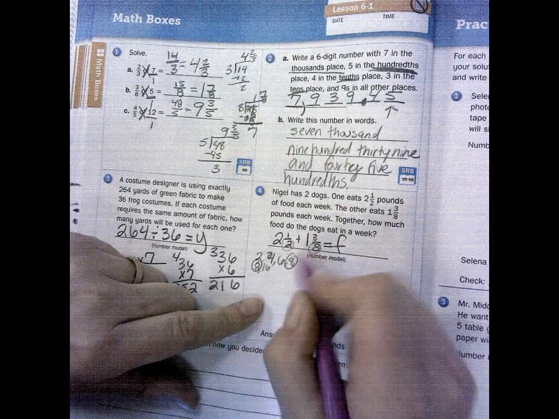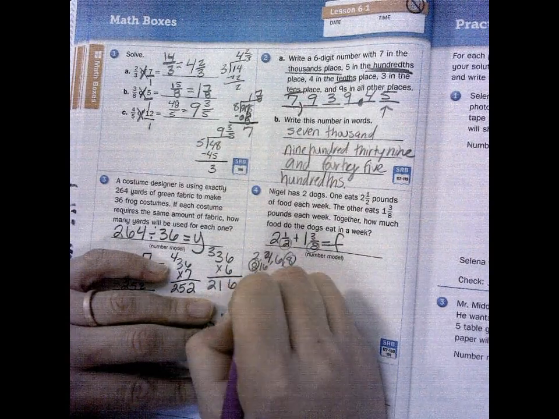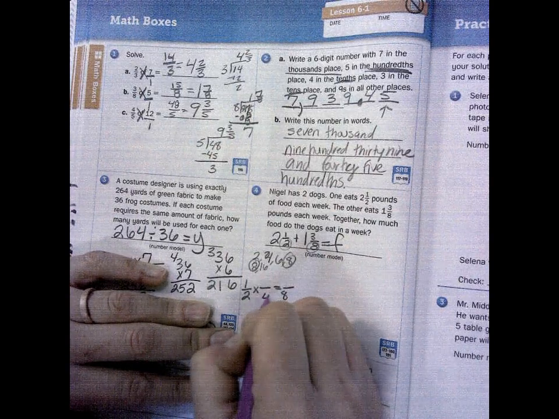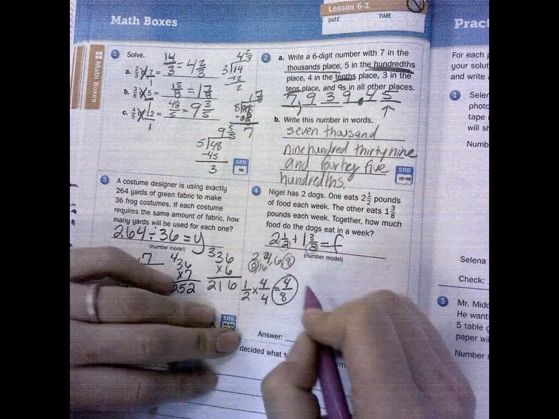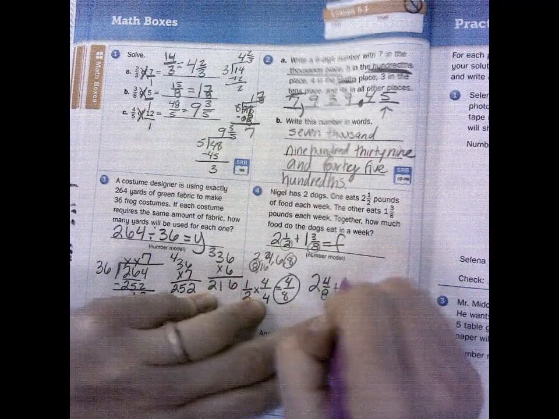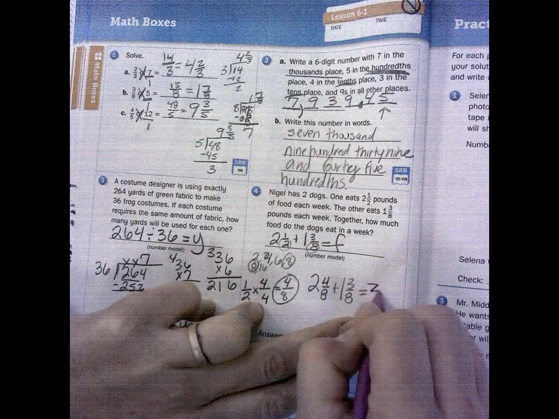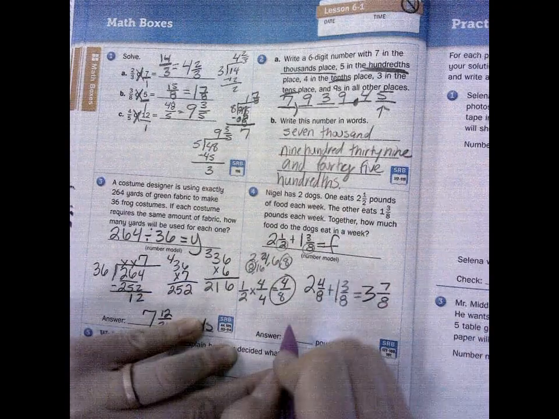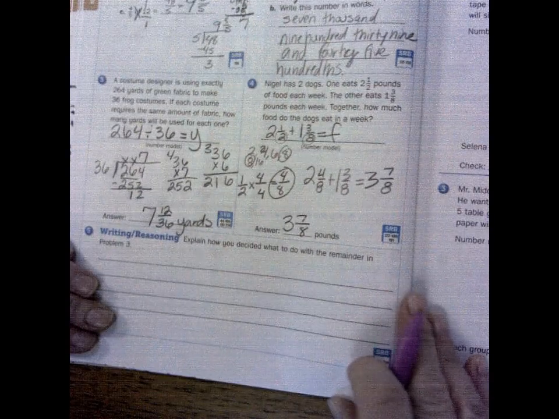It is 8. So 3/8 stays the same, but a half needs an equivalent fraction. 2 times 4 is 8. What I do to the denominator, I do to the numerator. 4/8. So 2.5 is the same as 2 4/8 plus 1 3/8. Now let's add the whole numbers. 1 plus 2 is 3. Let's add the numerators. 4 plus 3 is 7, and the denominator stays the same. So they eat 3 7/8 pounds of dog food in 1 week.